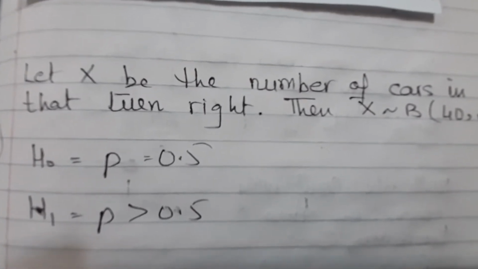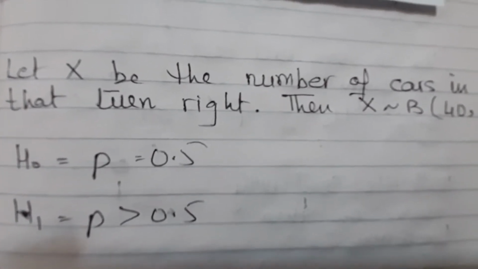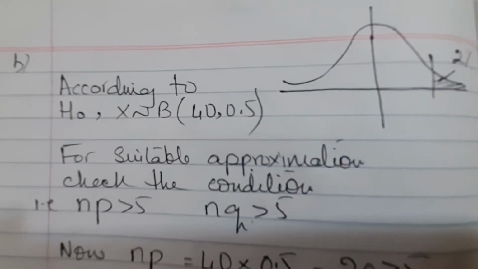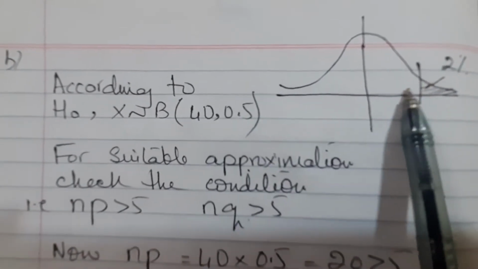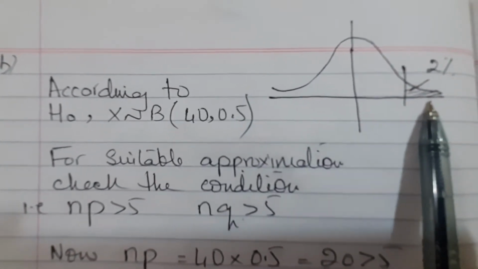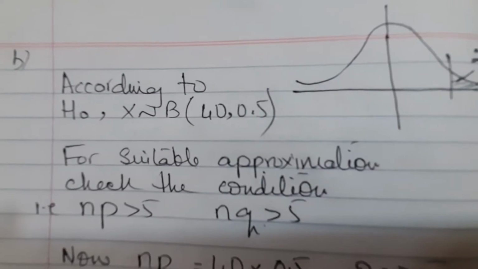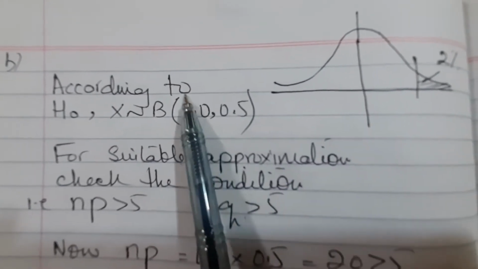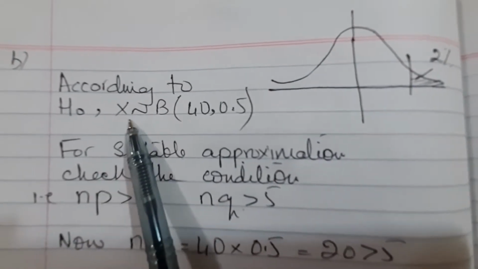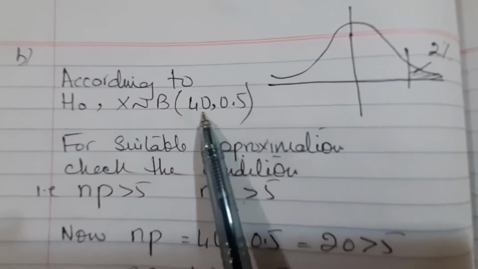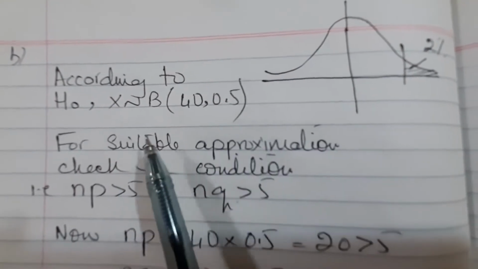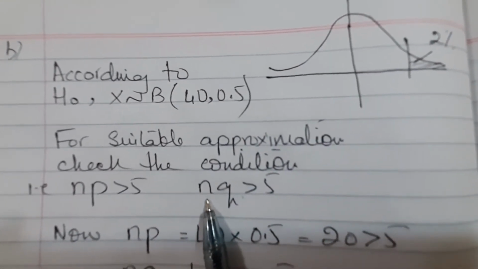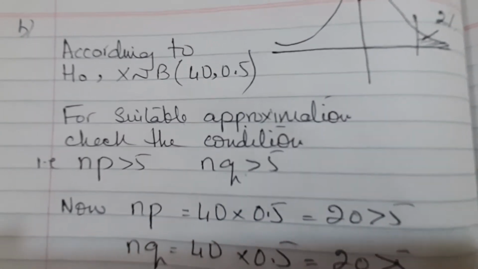And now we will find out the least number of cars for which we can reject H naught. Okay, so according to the diagram, 2% will be on the right hand side because it was written here more likely to turn right, cars, right? So according to the null hypothesis, if it is true, then your distribution will be B(40, 0.5). And for suitable approximation, now why we are doing suitable approximation? I'll explain to you in a while.